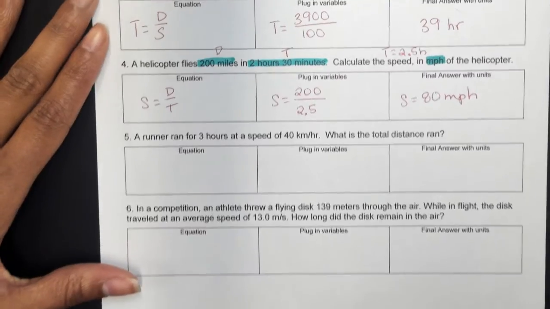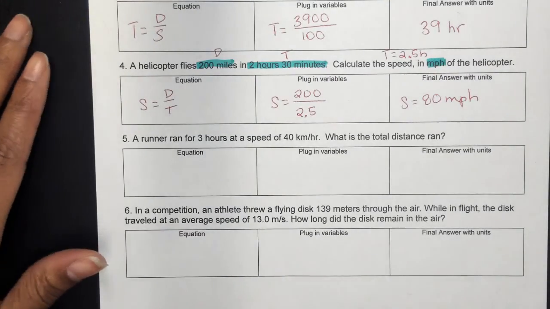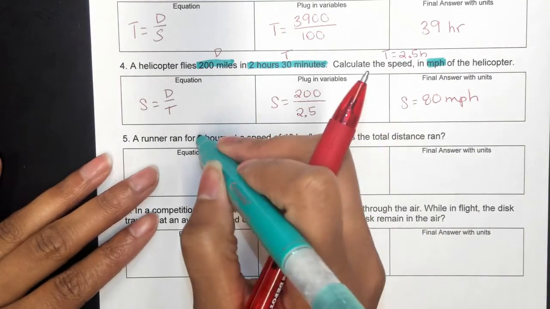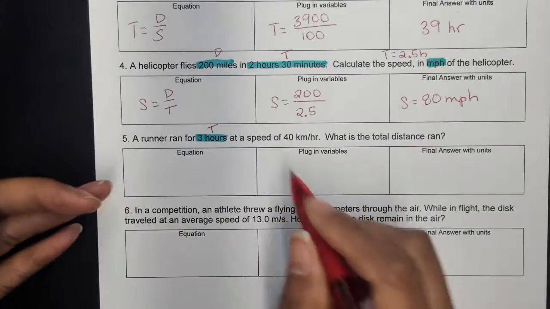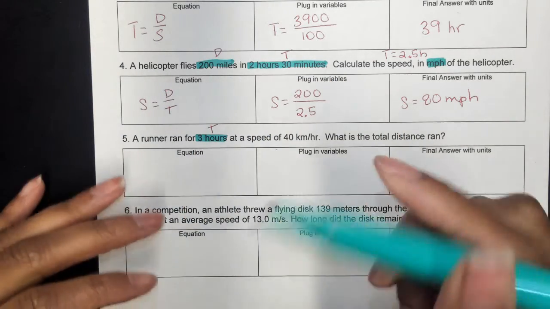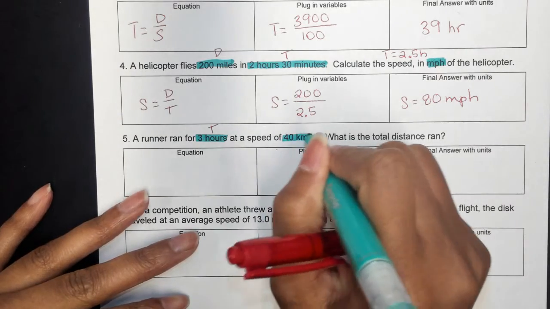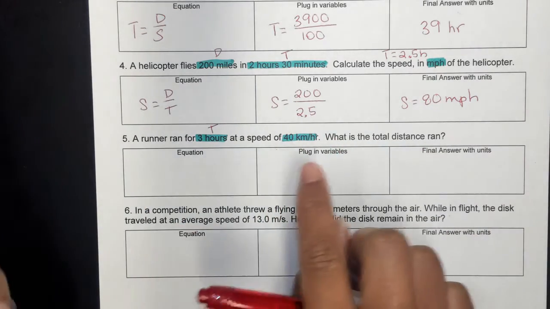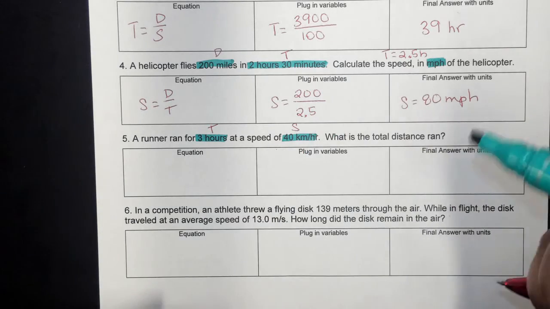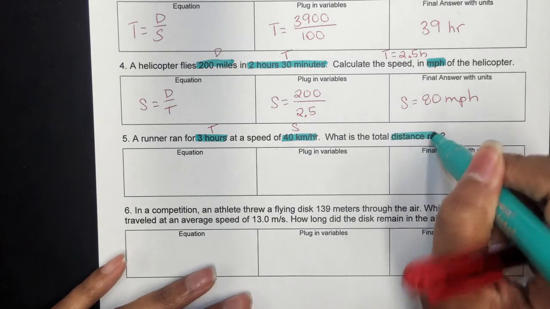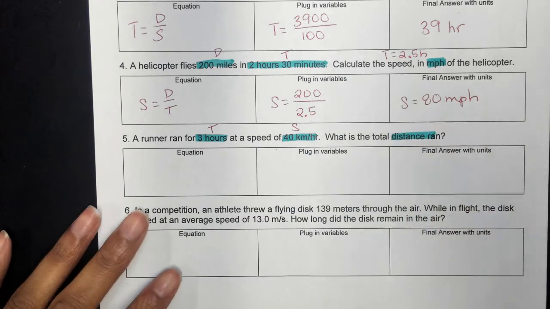Alright, last two. A runner ran for 3 hours. What's 3 hours? A time. At a speed of 40 kilometers per hour. So what's that? 40 kilometers is the speed. What is the total distance? Okay, so I'm solving for distance.